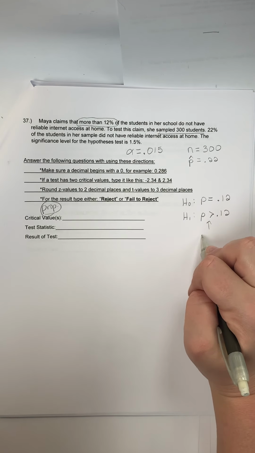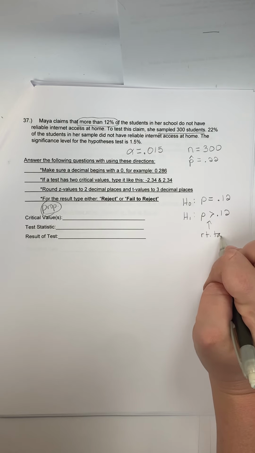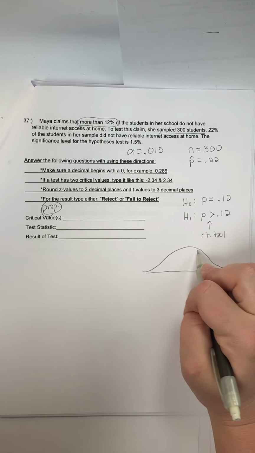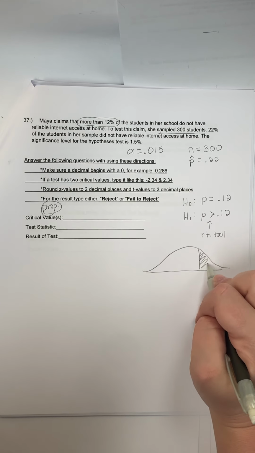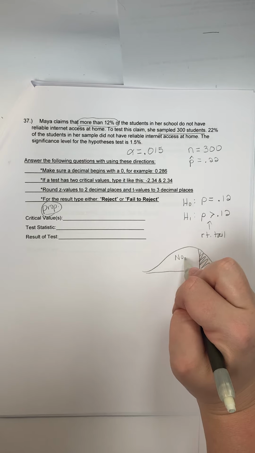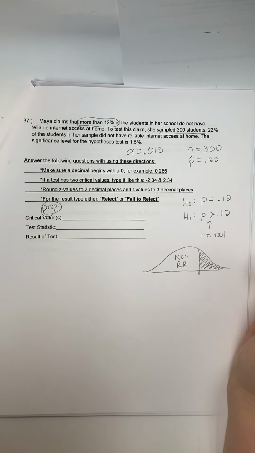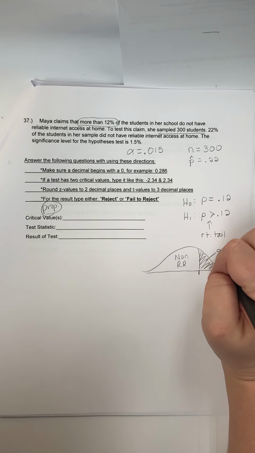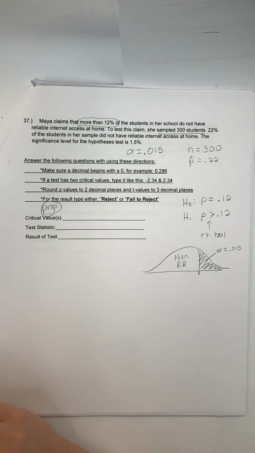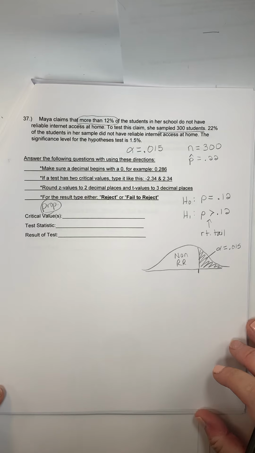What kind of test is greater than? Right tail. Okay. We have ourselves a right tail test. We're going to have one critical value. It's going to be positive. Here's our non-rejection region. Here's our alpha. We don't have to divide it because there's only one.